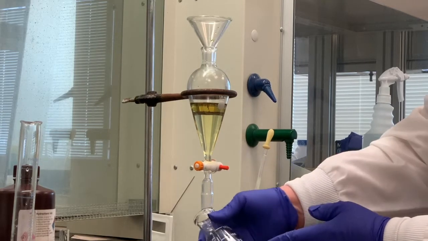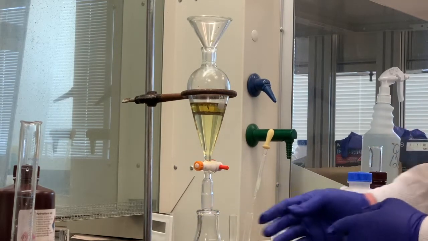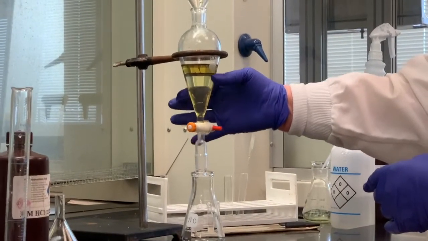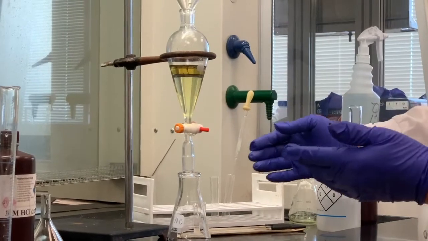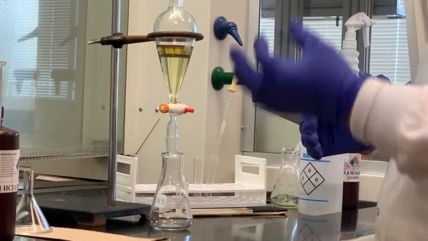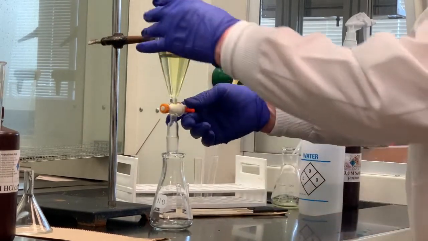125 Erlenmeyer flask, and I'm going to place it underneath the separatory funnel, and I'm going to open the stopcock, and I'm going to collect this bottom layer, which is our methylene chloride, or dichloromethane, same thing, that contains the naphthalene and also the benzoic acid.